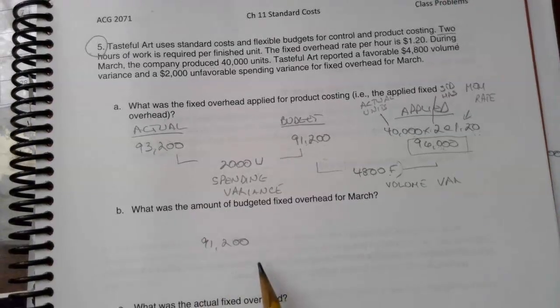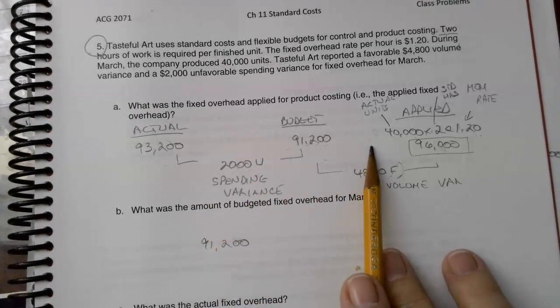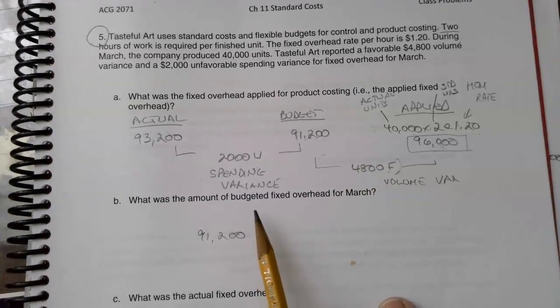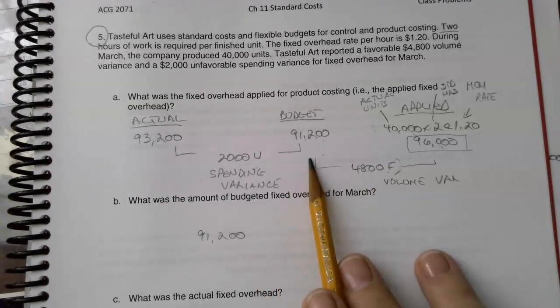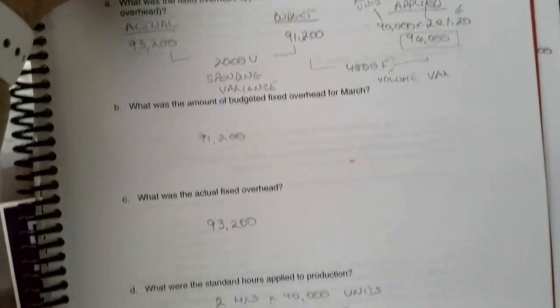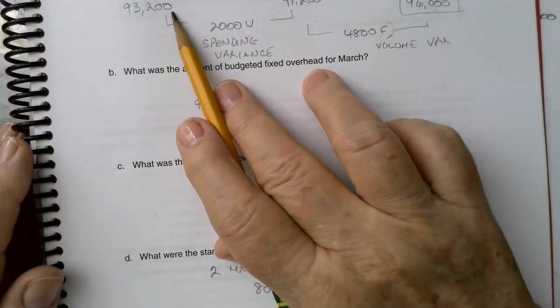So I would do this first no matter what the overhead question was. I'd structure it this way. What was the amount of budgeted fixed overhead for March? 91.2. What was the actual amount of fixed overhead? The actual amount would have been the 93.2.